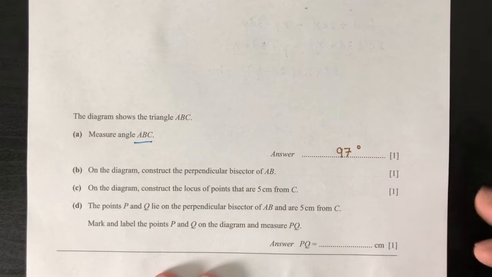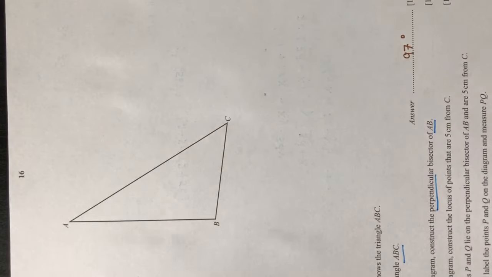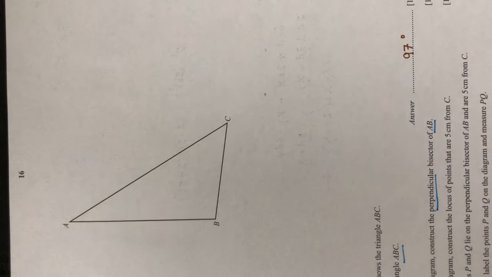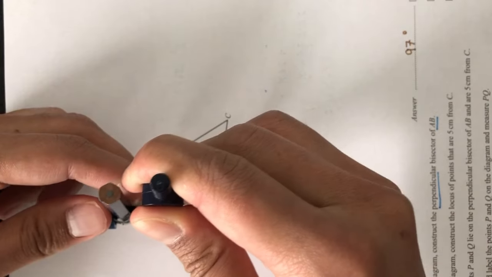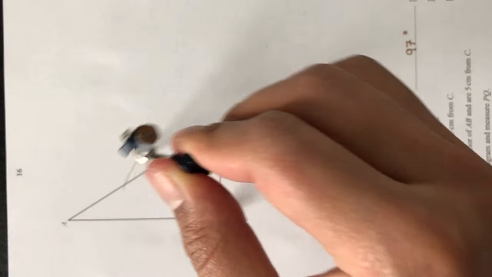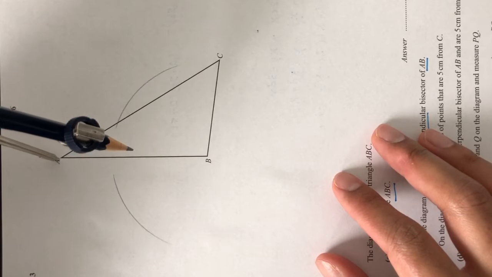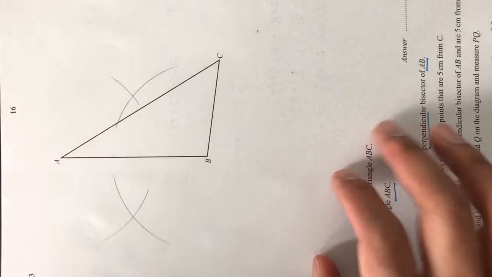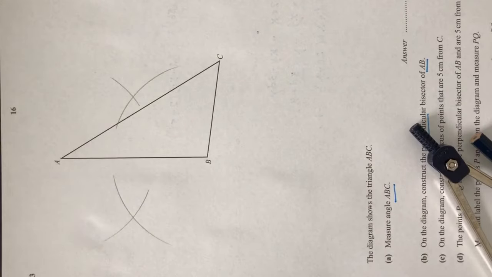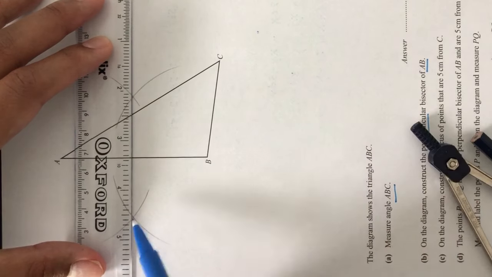Now for part B, on the diagram, construct the perpendicular bisector of AB. So here we have AB, so let's find the perpendicular bisector. You have to use a compass for that. Go to your point B, measure a distance which is more than halfway of AB, then arc here, arc here. Then same thing, go to your point A with the same distance, intersect those two, and then join those two to form your perpendicular bisector of AB. That is part B.